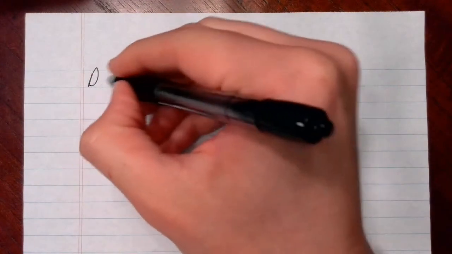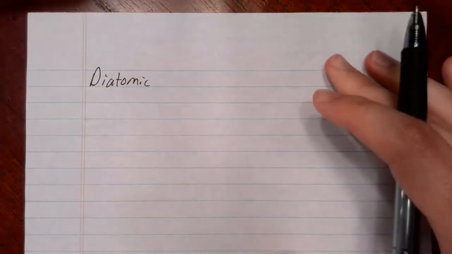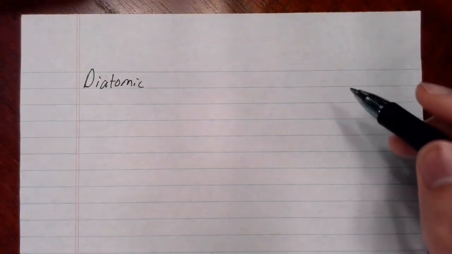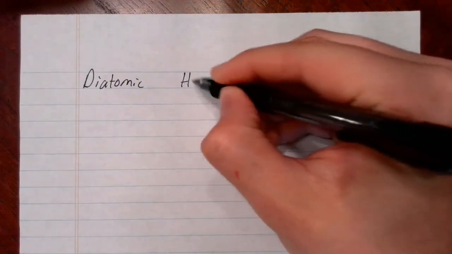A couple of other things we want to be sure we're familiar with and remember before we dive into the reactions. The first thing is the diatomic elements. We remember if an element is diatomic, we never see it by itself. We always see it bonded with itself. So hydrogen, we see as H2.